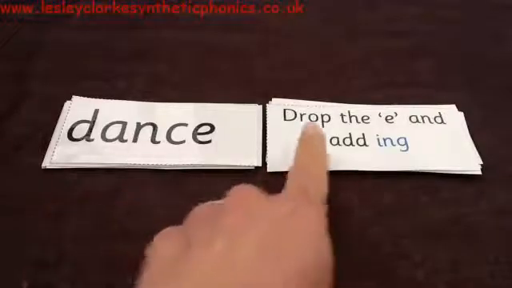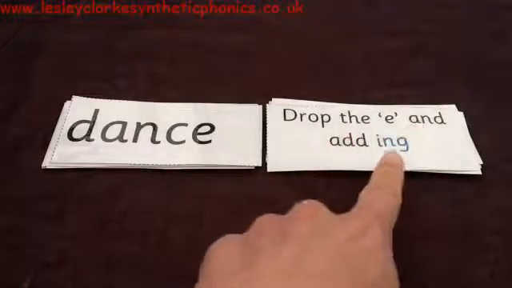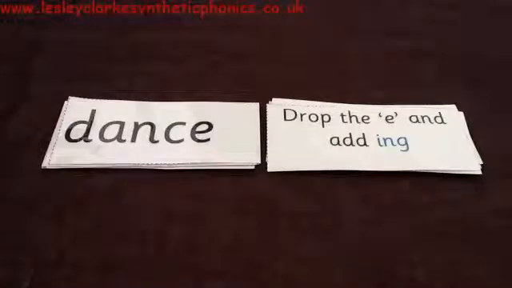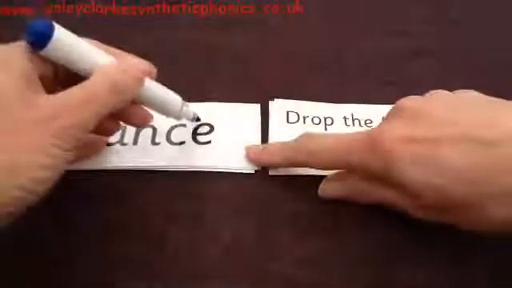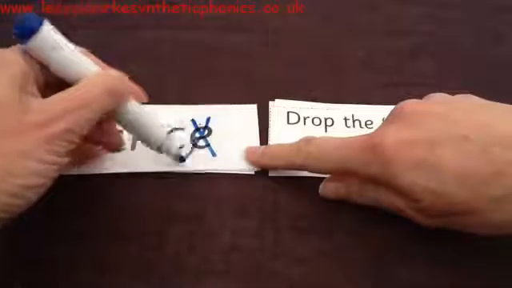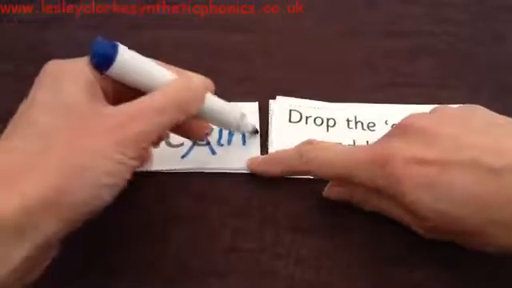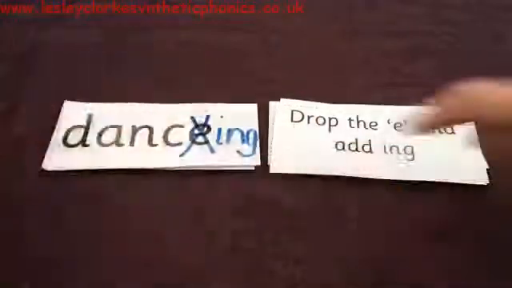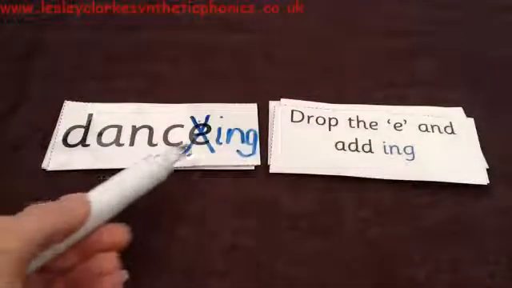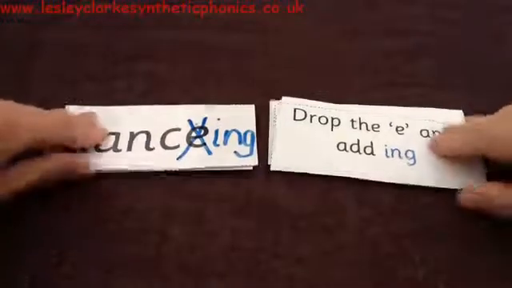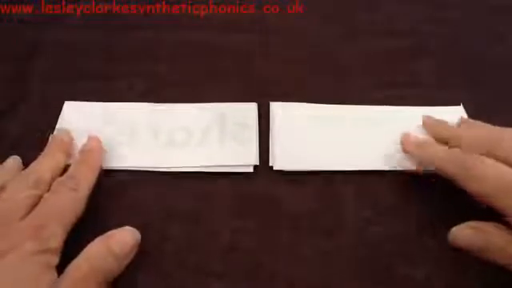Drop the E and add ing. There's my E. I can drop that. So let's have a go. I'm going to drop that E and cross it out. I'm going to add my I-N-G. So that now says dancing. So if you said snap, well done, give yourself a point. You can keep track of how many points you've got. Let's do the next one.